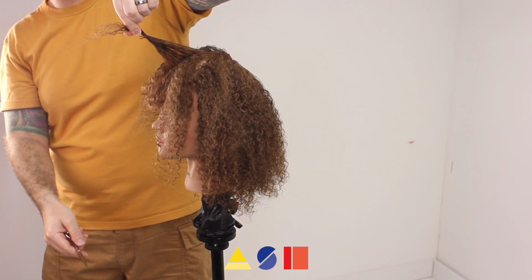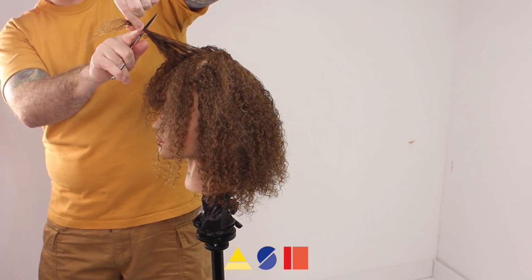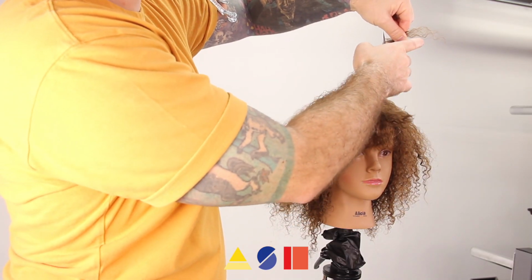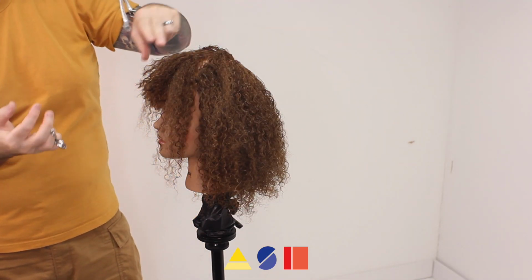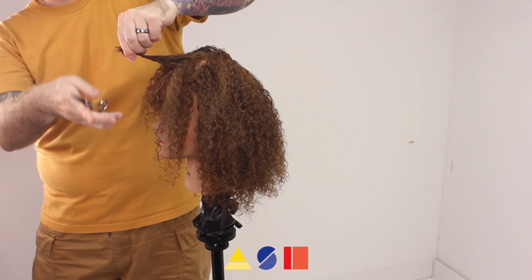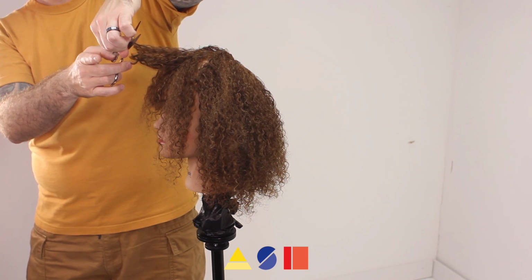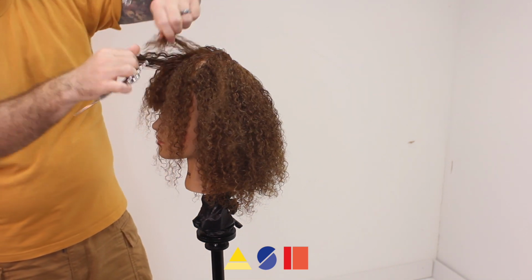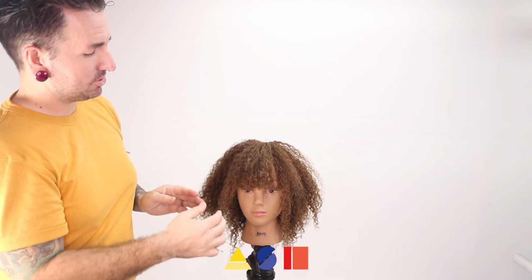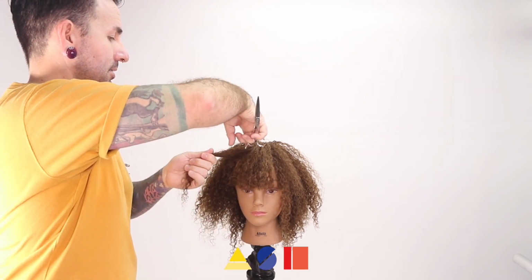So as I pinch this hair, I can see what's living. And the more I raise this hair, the lighter it becomes. The more it's going to expand. And once again, I'm opening and closing my blades so that it encourages slightly different lengths throughout the inside.